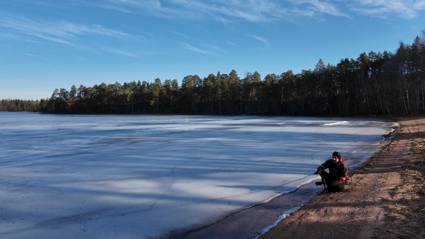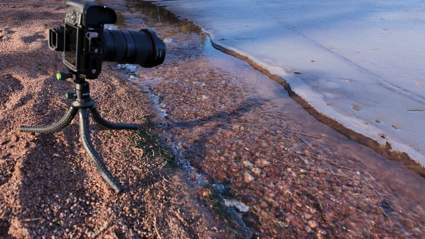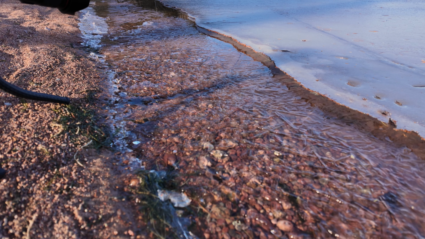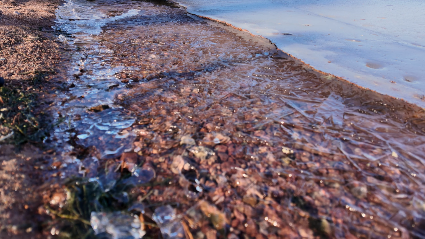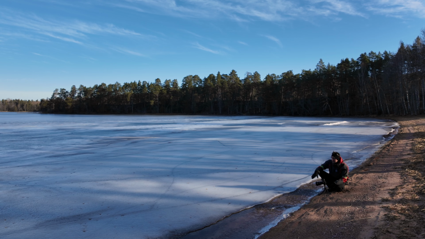I noticed that on the shoreline here, on that open water patch, there are some newly formed ice crystals. So that's what I was trying to frame just now, but I'm not convinced. The issue I have is the sun is still pretty low on the horizon, and I'm casting my shadow right on the subject that I would like to photograph. So I'm gonna keep on trying here.